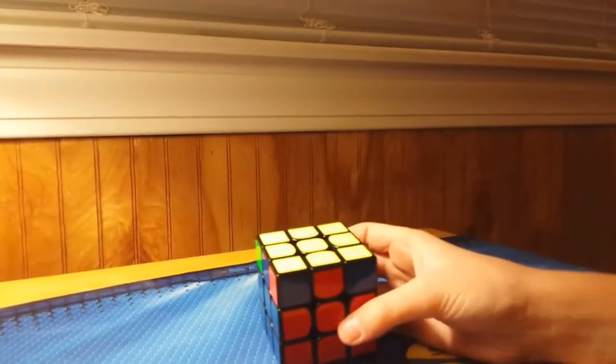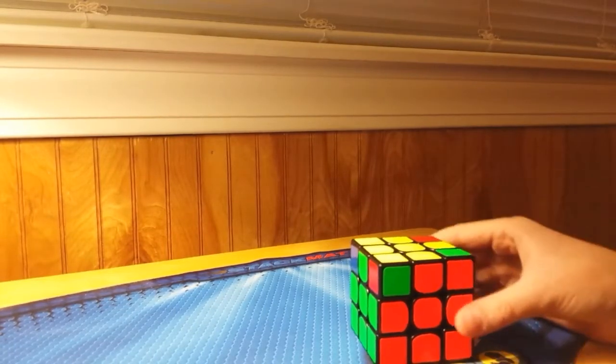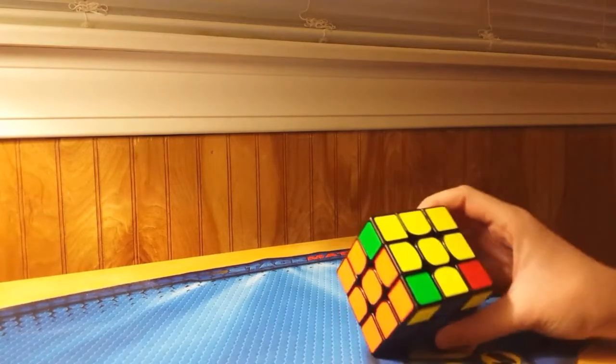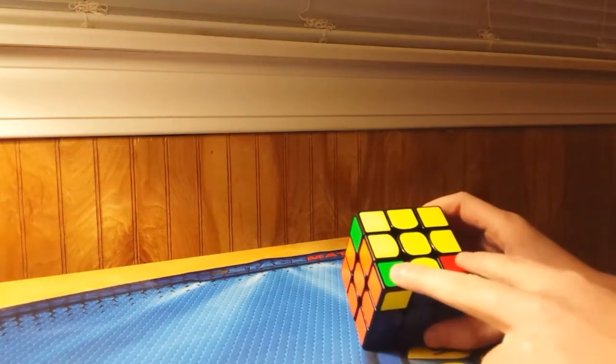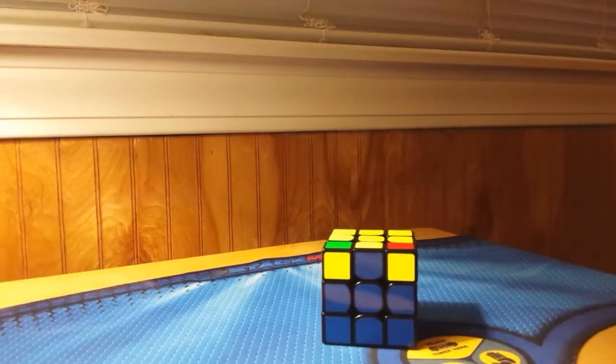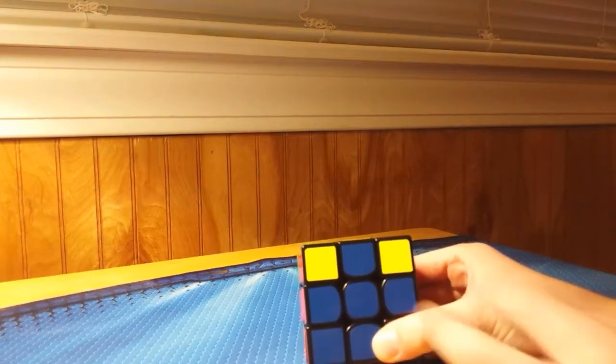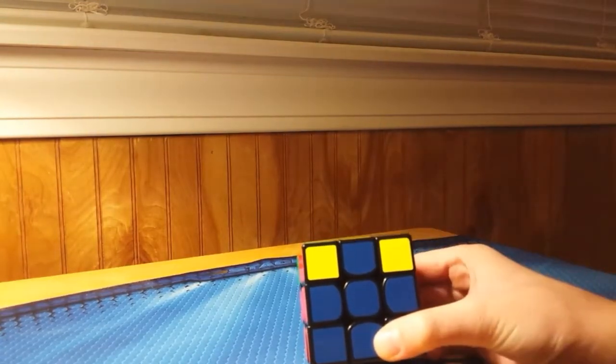Next case is going to be headlights. So this next case is headlights. Now you recognize it's headlights when there are two unsolved corners and they're facing like this. Now if you're wondering why it's called headlights, picture this as a car. It's almost like the two shining lights coming at you.